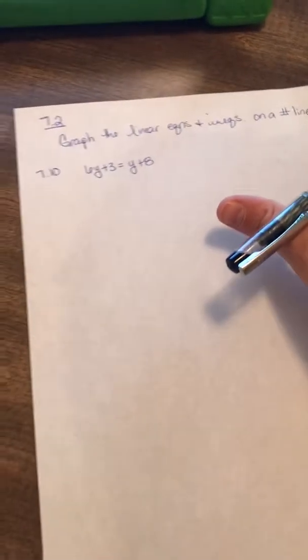Okay, for 7.2, we are going to graph the linear equations and inequalities on a number line. So the first thing you're going to do is solve the equation or inequality and then just graph it on a number line. So for this first one here, we have 6y plus 3 is equal to y plus 8.